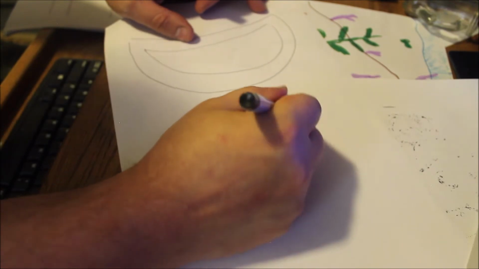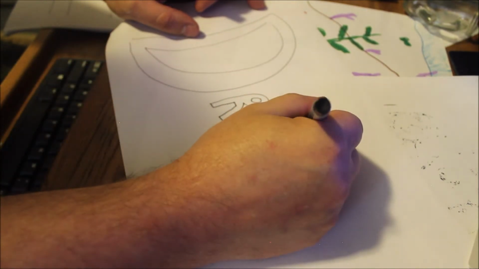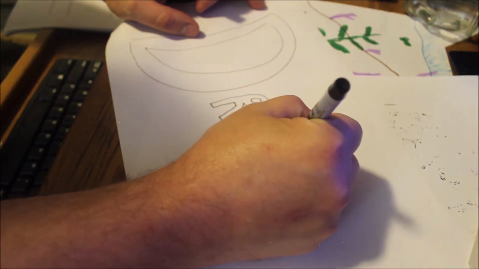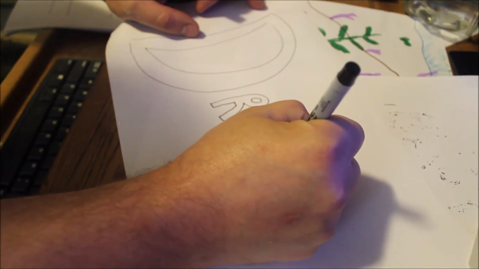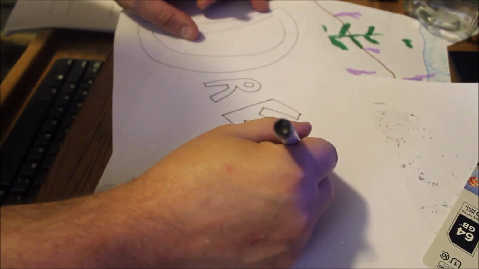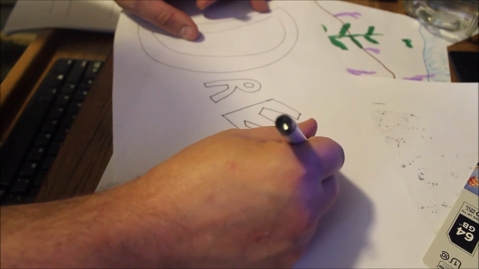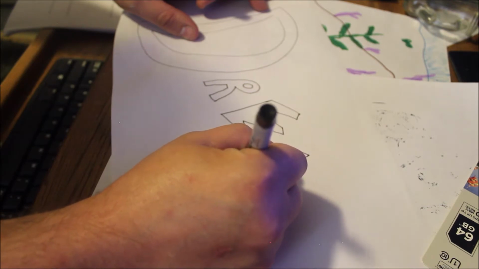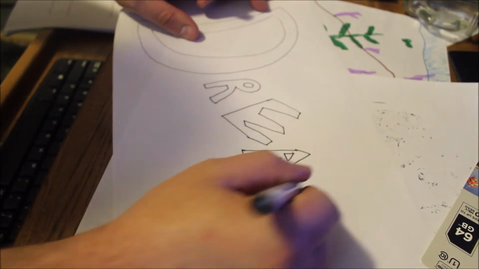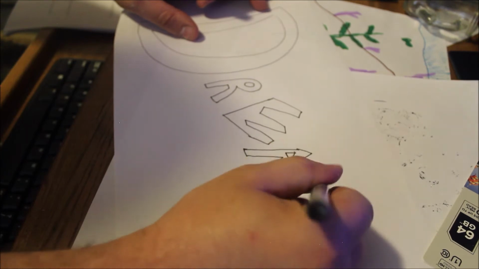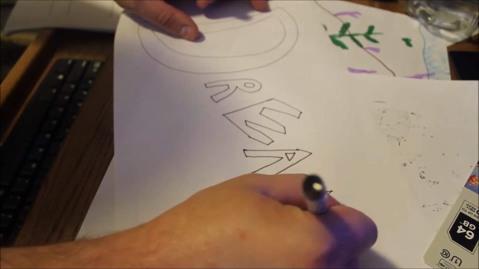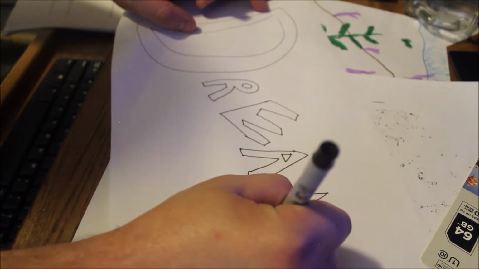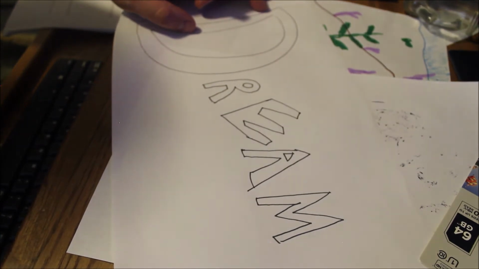Because dream can mean having big plans. It could also mean daydreaming. And I'm not doing bubble letters, and they're all capitalized. But the main part, I have my dream.